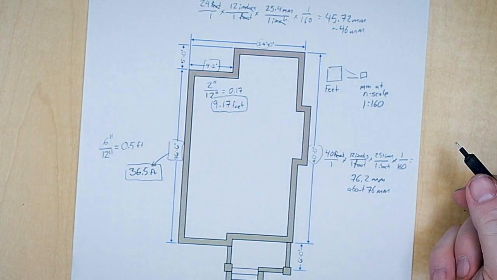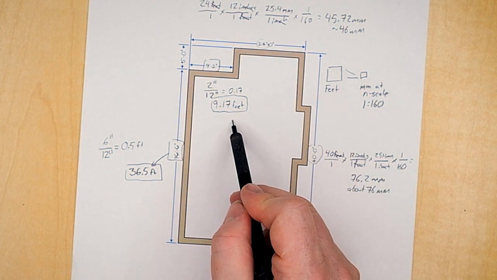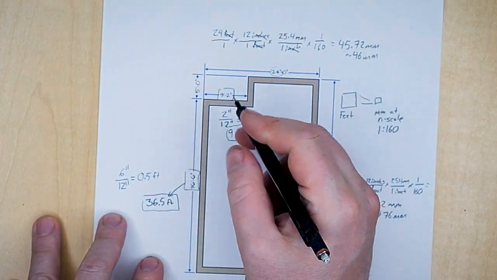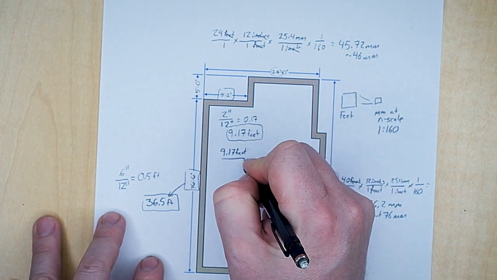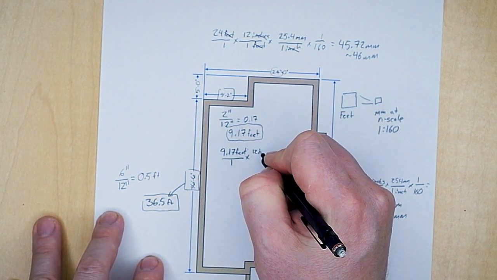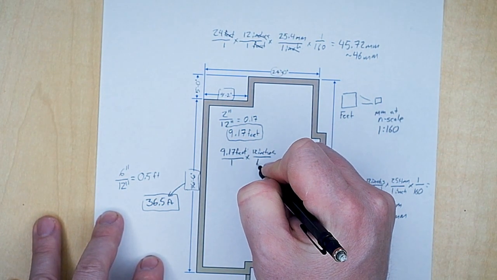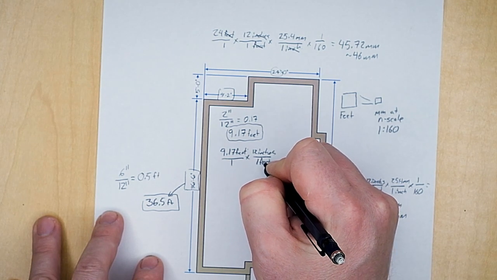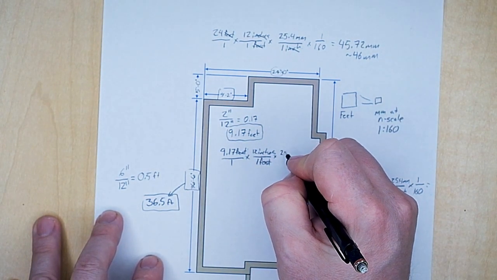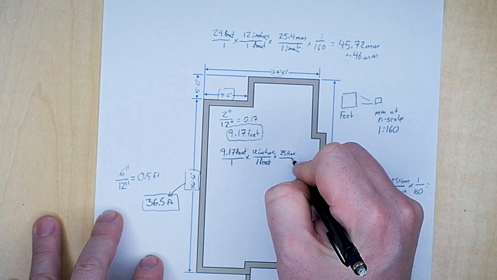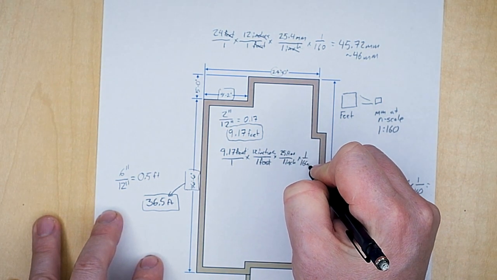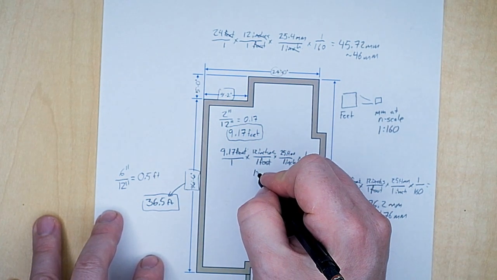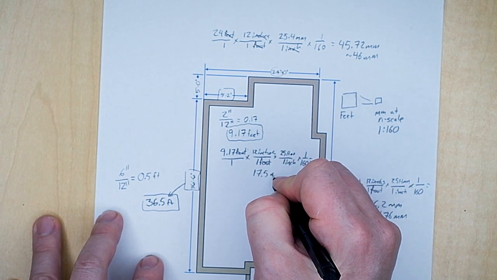Let's try it with this dimension that has a decimal in it. I write 9.17 feet over 1 times 12 inches in 1 foot. Feet cancels, and I write 25.4 millimeters in 1 inch, and inches cancel. I multiply by my ratio, 1 to 160, and I get 17.5 millimeters. I'll leave that number like it is.